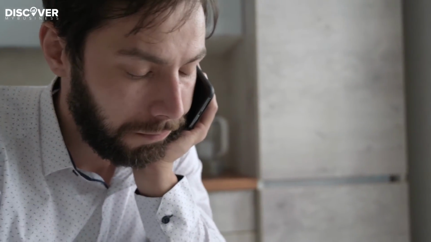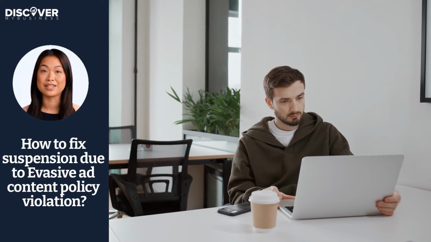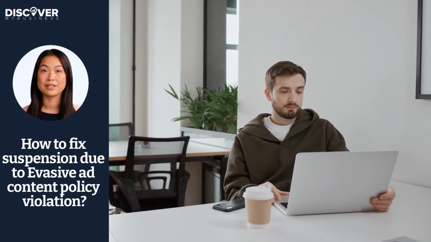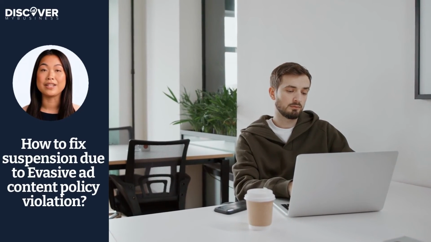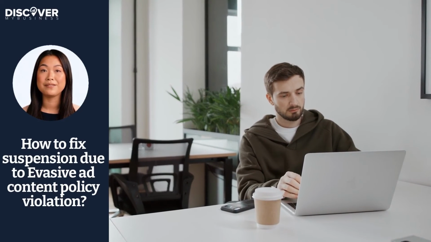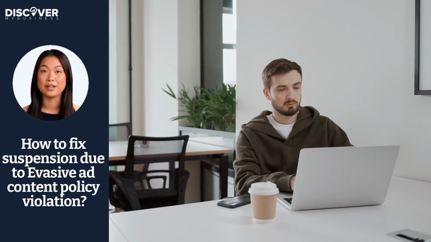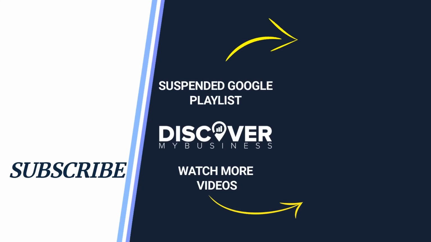How to fix suspension due to Evasive Ad Content Policy violation. You can fix your ad with policy violations by requesting its review from your ad account. Google would allow running your ad if your ad is found to be compliant with policy. Further, if you believe that Google has made an error while reviewing your ad, you can also request an appeal from your ad account. Hope you found the information useful.